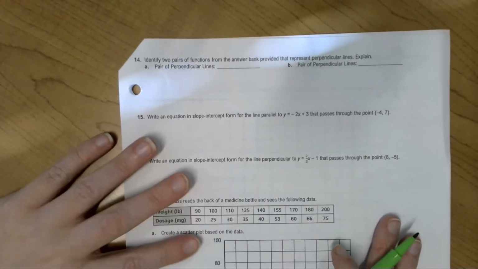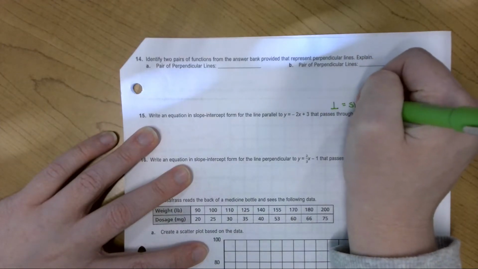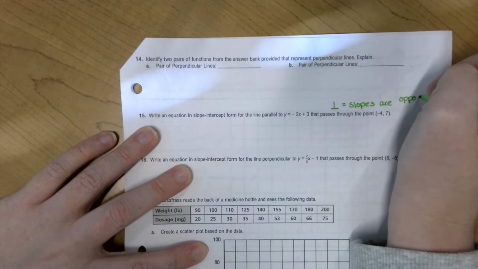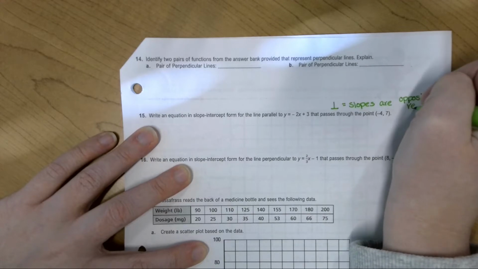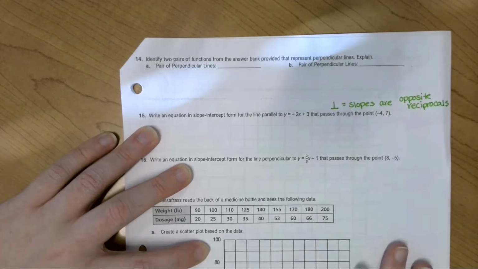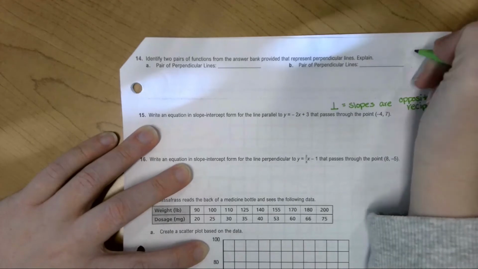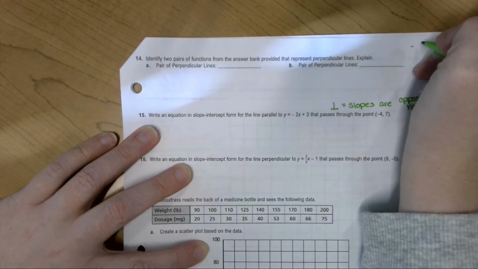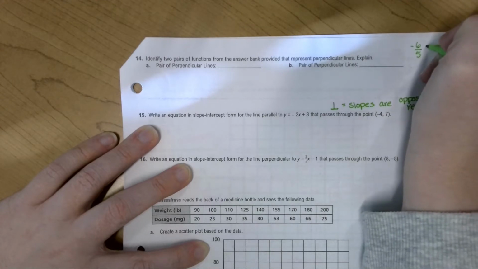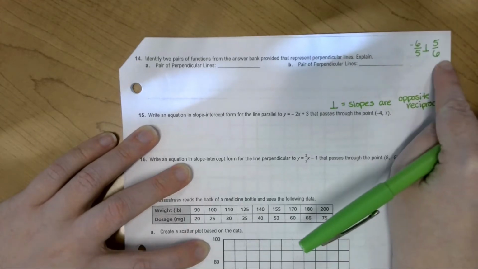So perpendicular lines, if two lines are perpendicular, then the slopes are opposite reciprocals, which means if my slope is, let's say, negative 6/5, then the perpendicular slope would be positive 5/6. So one would be negative, one would be positive, and your fraction would flip.